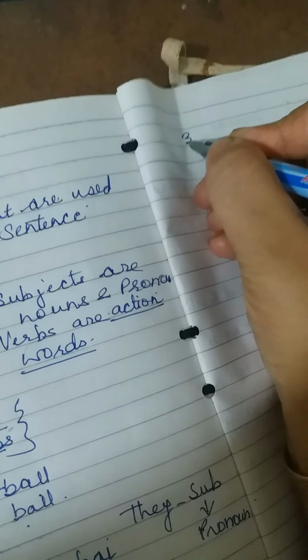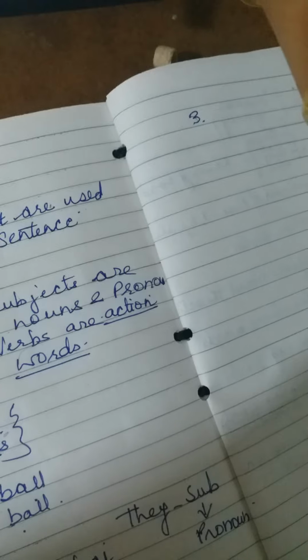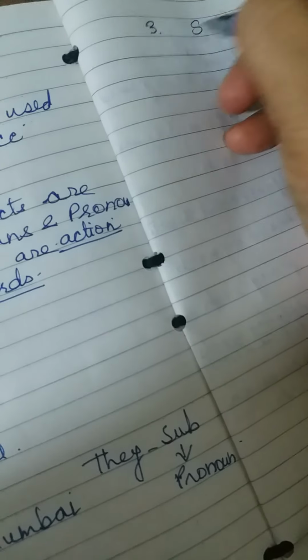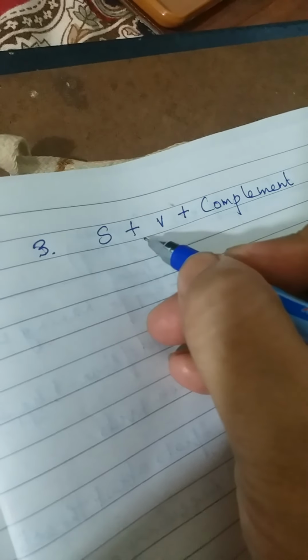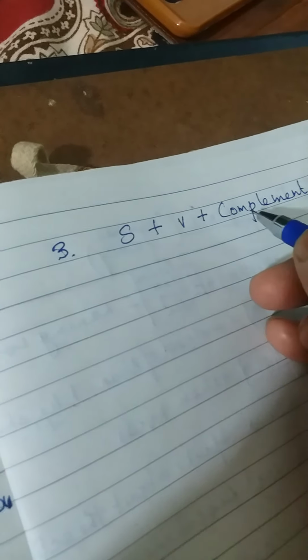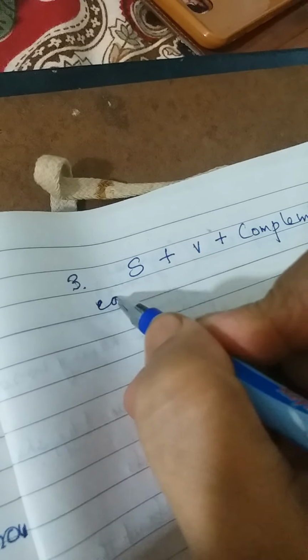Okay, did you understand, children? So this is one. Now let us go for the next one. The third one is S plus V plus complement. Here this is subject plus verb plus complement. Fine. So now here let us take an example again.